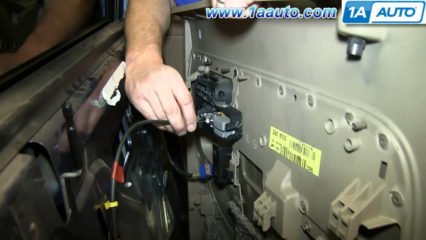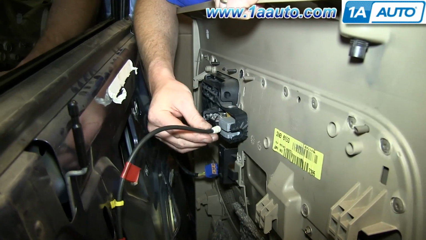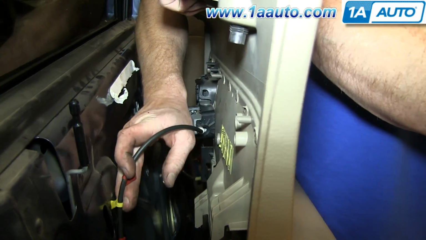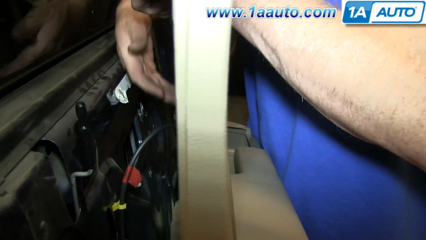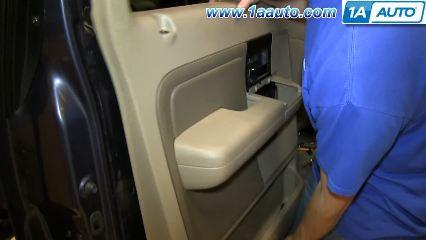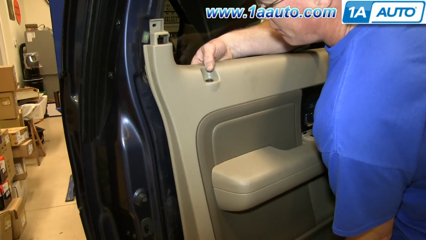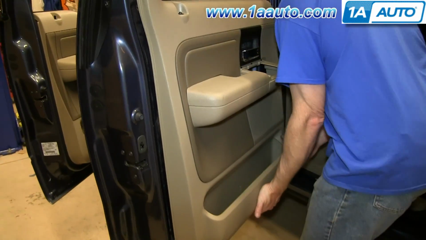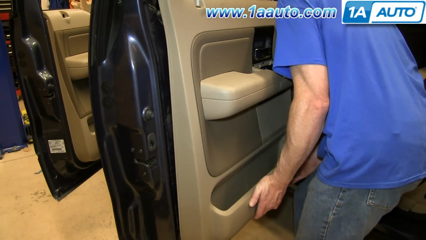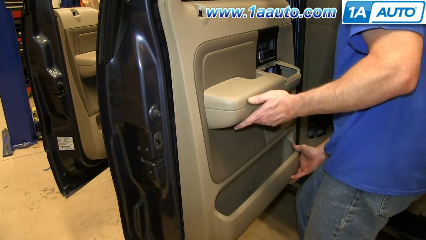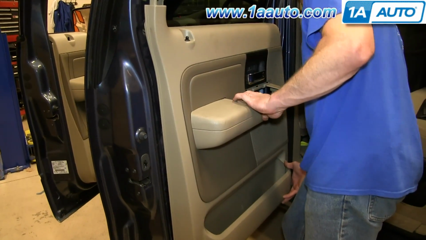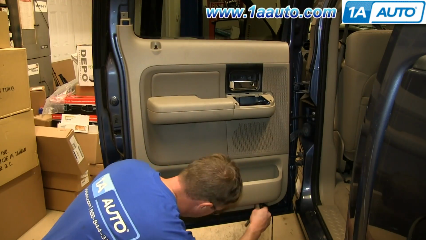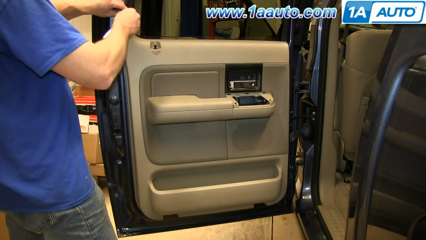To replace your door panel, just re-clip the door handle cable into the door handle and then push it back into place. Make sure these clips stay into the door. And then line up the tabs on the back. And make sure that the lock rod goes up through the door panel and that your harness for your window switch is coming up through that hole in the door panel. And then push the door panel down into place. And we'll fast forward as Mike replaces all of those bolts.